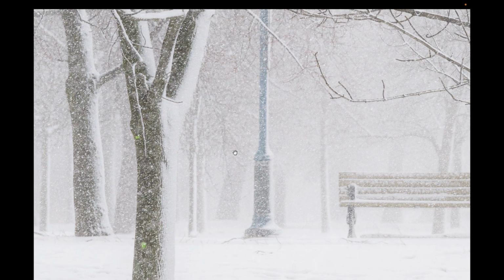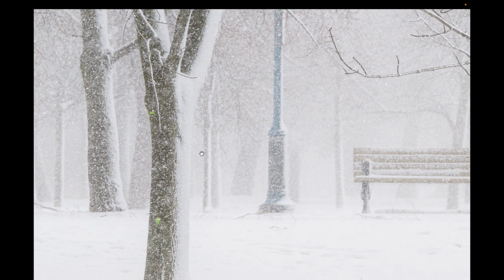Now I'm looking a little bit closer here and I'm thinking right here this might be a circular snowflake that's falling, but all around it, surrounding it, is actually a little streaky.